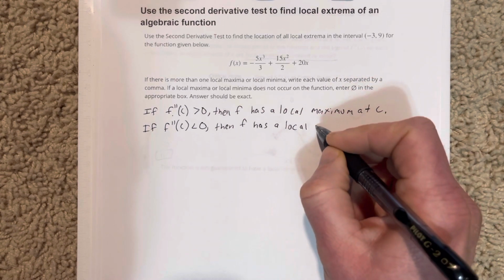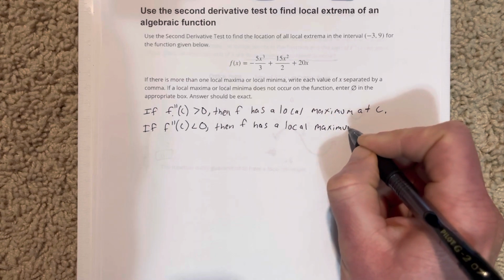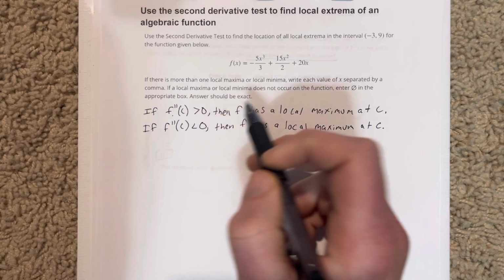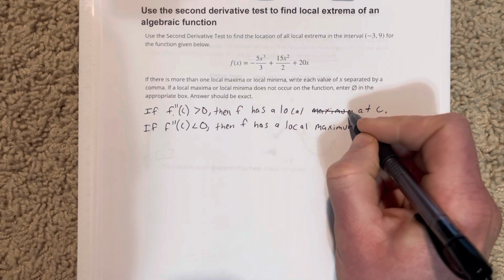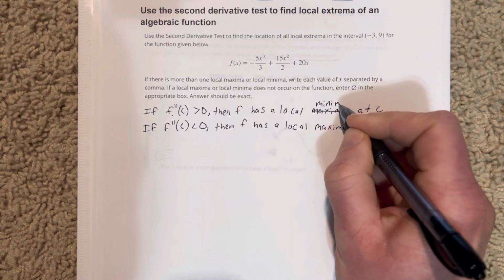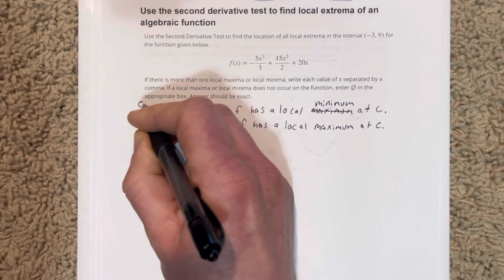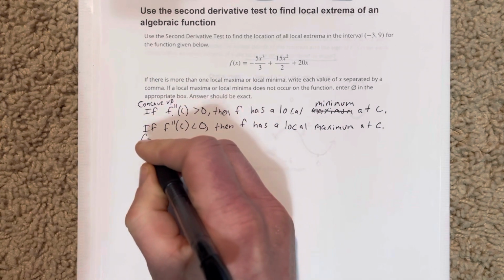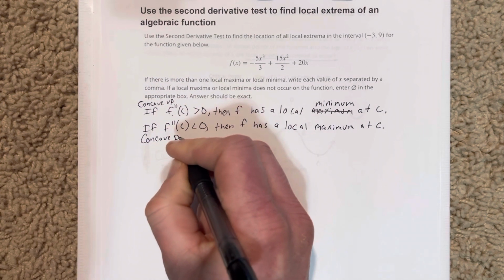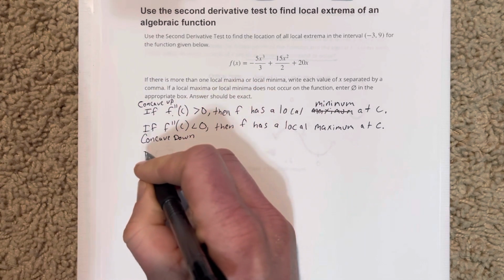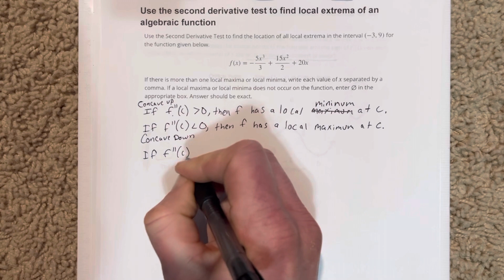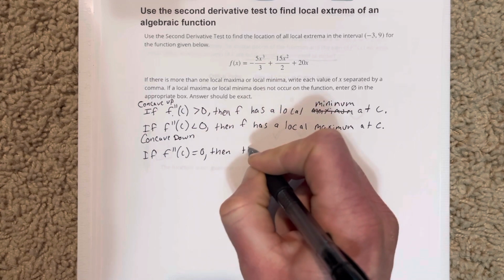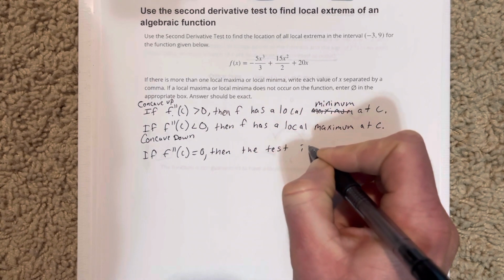oh, I got this backwards. This is maximum. Oops, sorry. So if f double prime is greater than 0 at that spot, that means we're concave up. That should have been a minimum. So this is concave up. And this would be concave down, this next part. Now, what happens if f double prime of c is equal to 0? Then we would say the test is inconclusive.